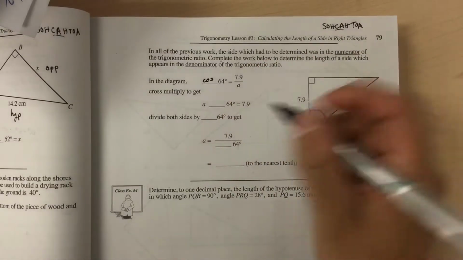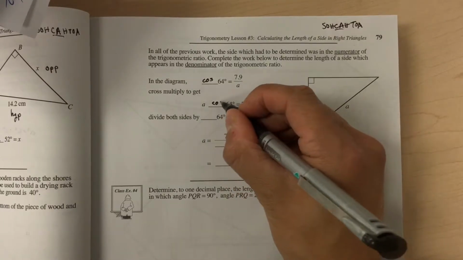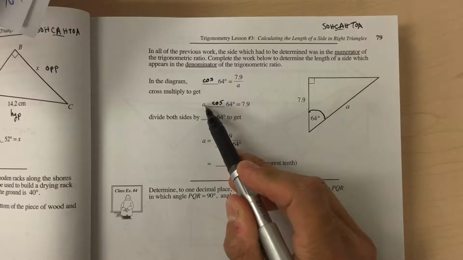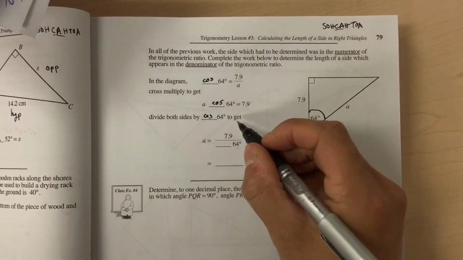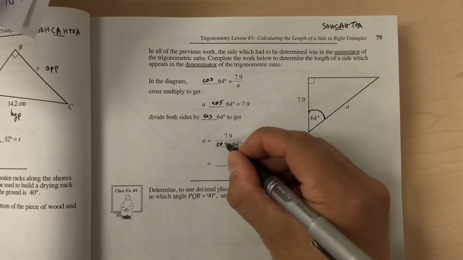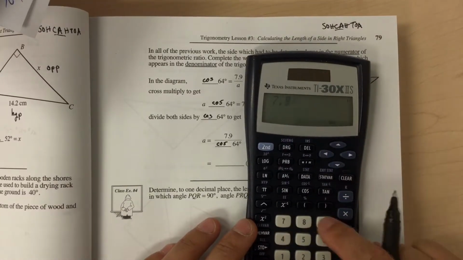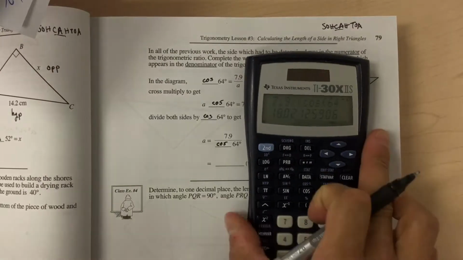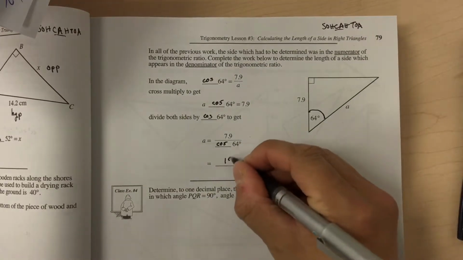So cosine 64 is equal to 7.9 over a. We'd have to cross multiply to get a times cosine 64. But we need to solve for a, and so I'd have to divide both sides by cosine 64. When I do that, I would get a is equal to 7.9 divided by cosine 64. So to the nearest tenth, 7.9 divided by brackets cosine 64 is equal to 18.02. To the nearest tenth, we're going to say 18.